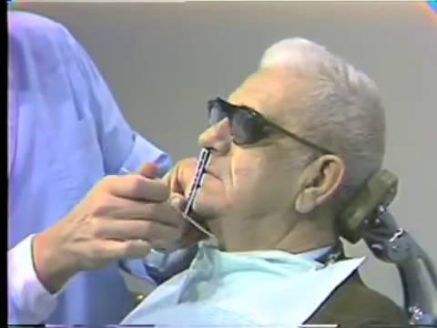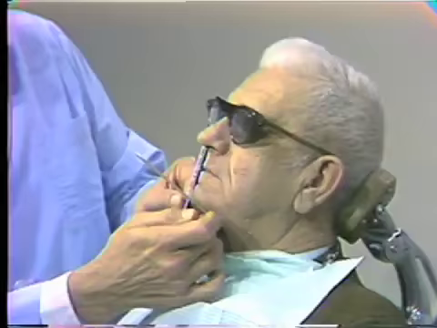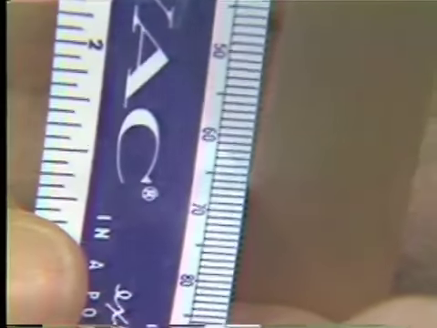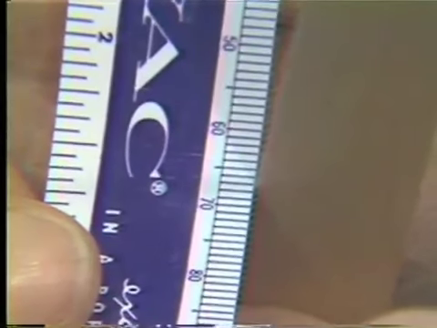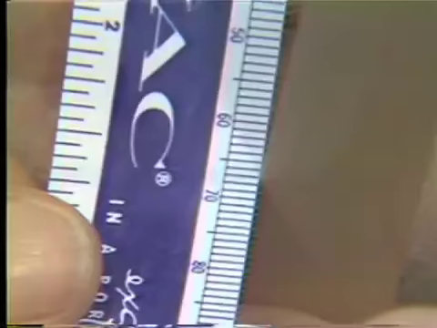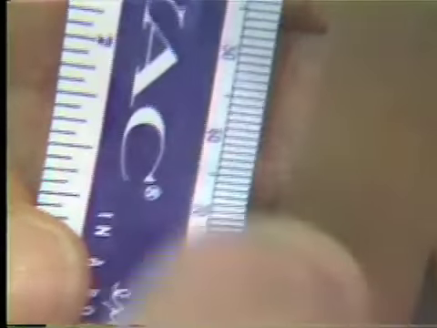We're going to go back and double check this again. As I said, this is a subjective type of evaluation. We constantly review it to make sure that we are where we want to be. So again, we'll use our millimeter rule. Now, Mr. Monahan, you have those rims tight together, don't you? All right, fine. And the measurement that I'm reading here each time is 66 millimeters, just what we had predetermined to be our vertical dimension of occlusion.